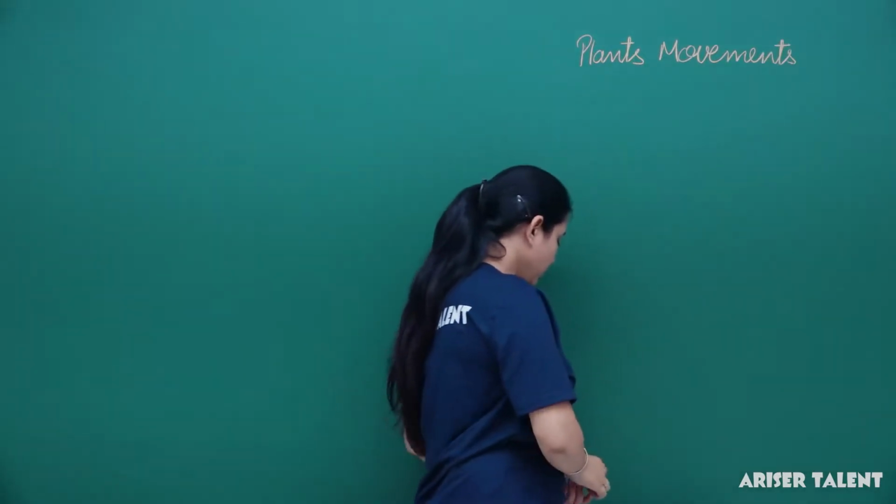If we talk about movements in plants, then generally plants do not show movement like animals. Animals can move from one place to another for their needs of food, for different feeding habits, for breeding, for shelter, etc. But it does not happen with plants. Plants show different kinds of movement.